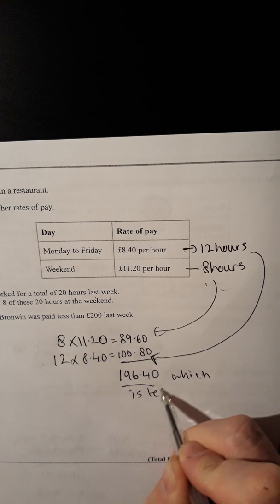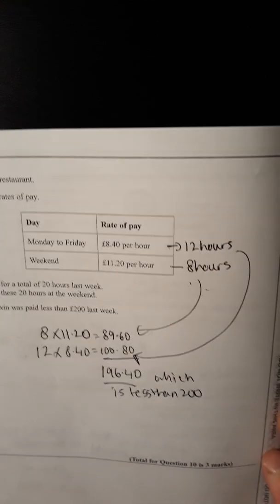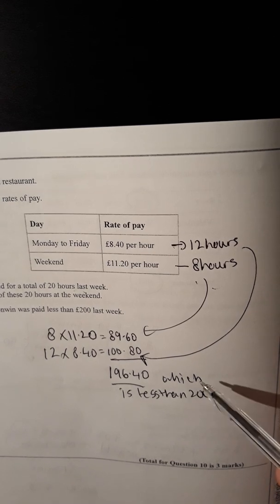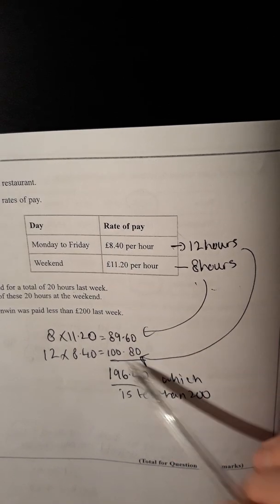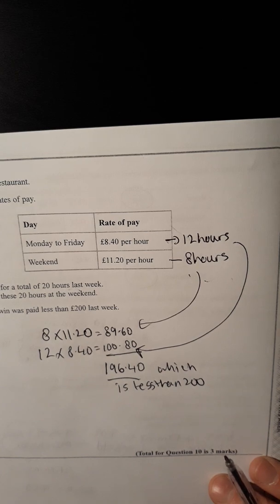is less than 200. Now that working is clear. I can see exactly what's going on there because I've counted the areas around there. So that communication should get me full marks there.